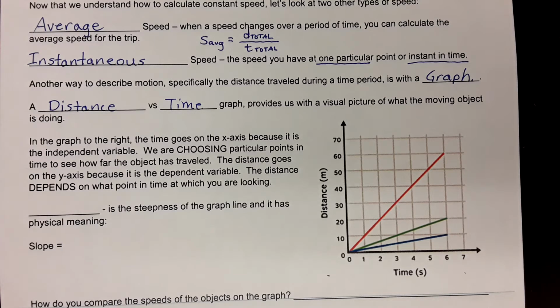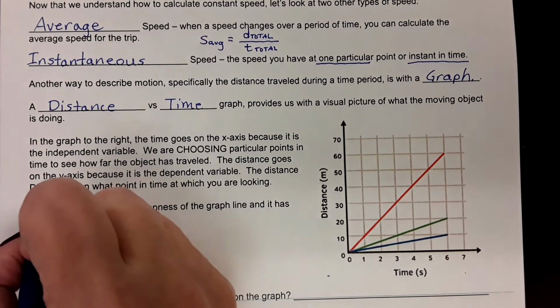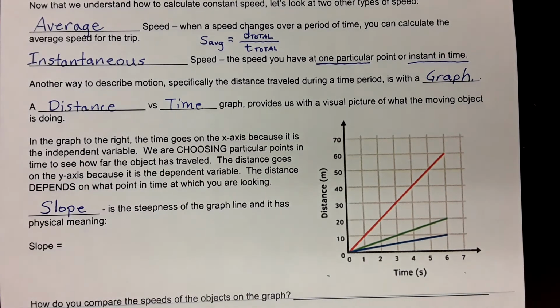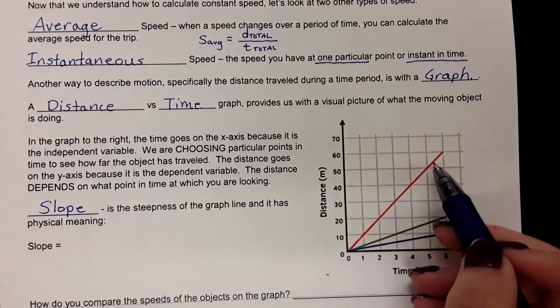Now, there is a particular item I want to talk about on a distance time graph that gives us information, and that is the slope of the graph line. The slope of the graph line. Now, what does that mean? Well, look at these 3 graph lines here. They're very different. This one is very low next to the horizontal axis. This one's a little higher up, and this one is even higher.